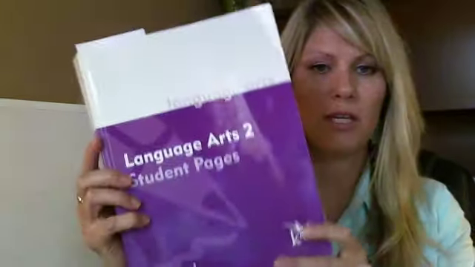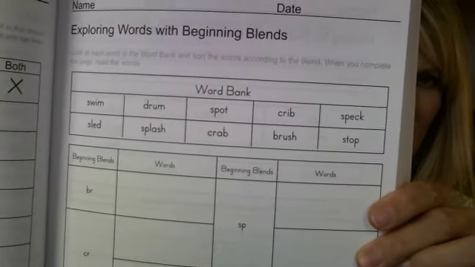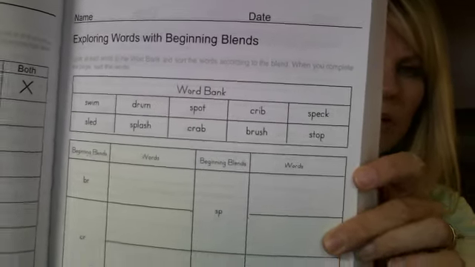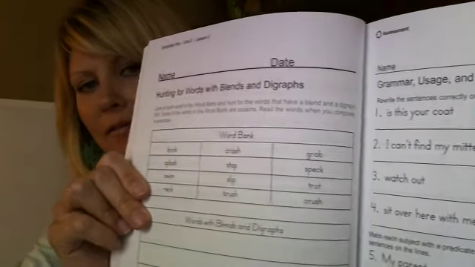The second part, you will need pages 131 and 132. And if I can hold my book to show you, this is what the first lesson is, exploring words with beginning blends. And then on page 132, hunting for words with blends and digraphs. Okay, so that's what they look like. In our first assignment, exploring words with beginning blends, it reads, look at each word in the word bank and sort the words according to the blend. When you complete the page, read the words.